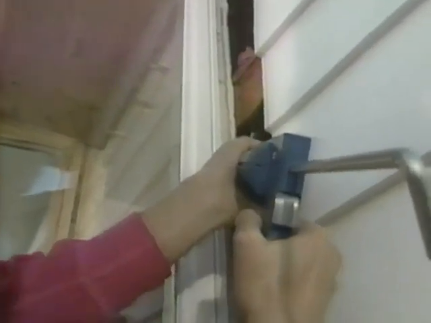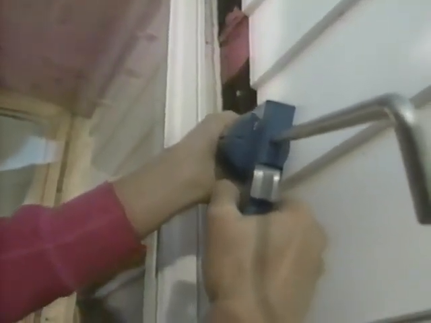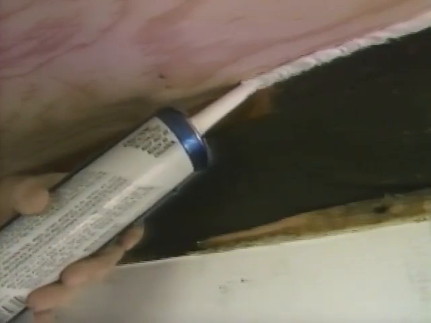Finally, we run a bead of caulk around the perimeter of the window to prevent any air infiltration.